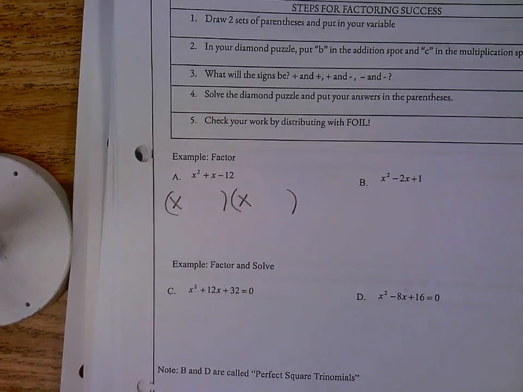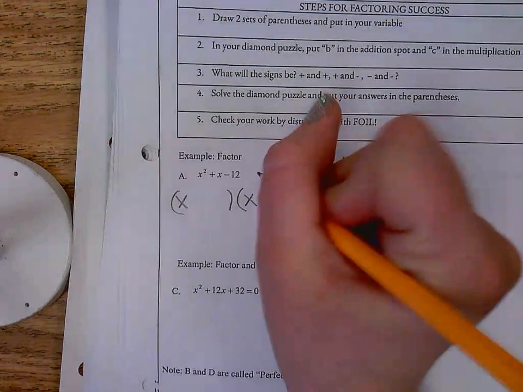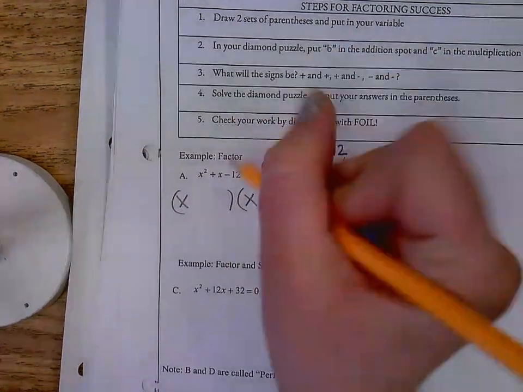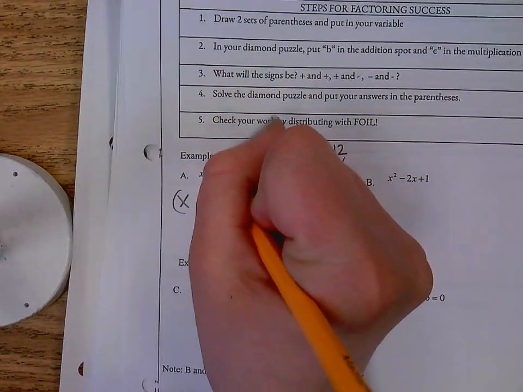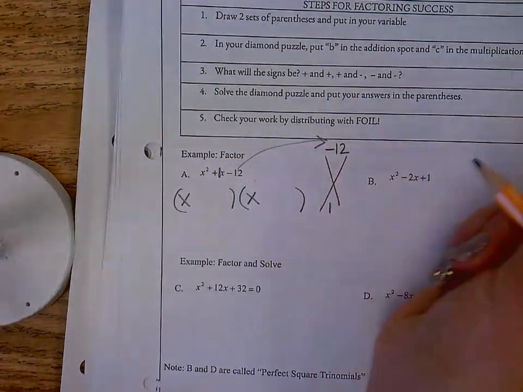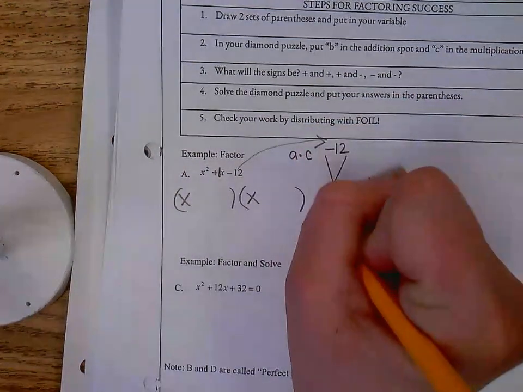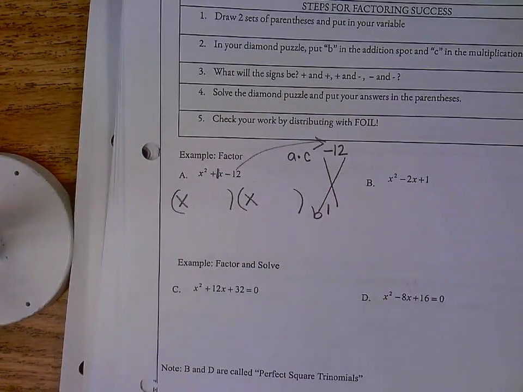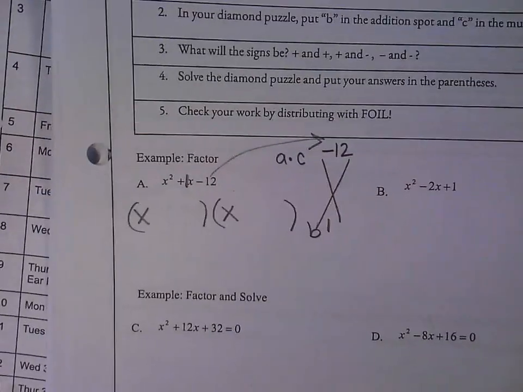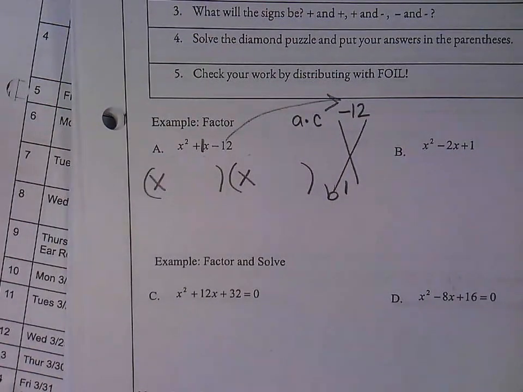But now you're going to set up your diamond. You are going to put negative 12 at the top of your diamond, which is coming from this guy, and your B term goes on the bottom. This is really A times C, but in this case, your C term, I just put it up here, but it's nice to know that this is a 1x squared. So negative 12 goes on top, 1 goes on the bottom, and then you complete your diamond puzzle.